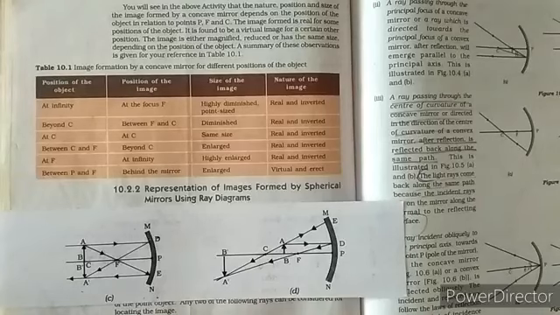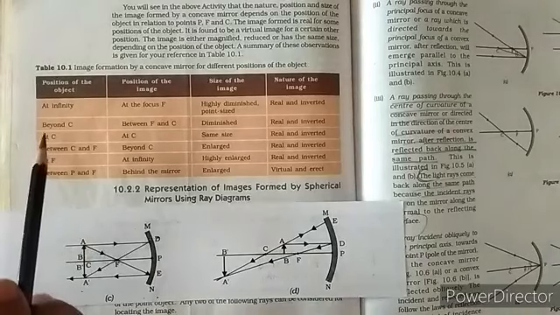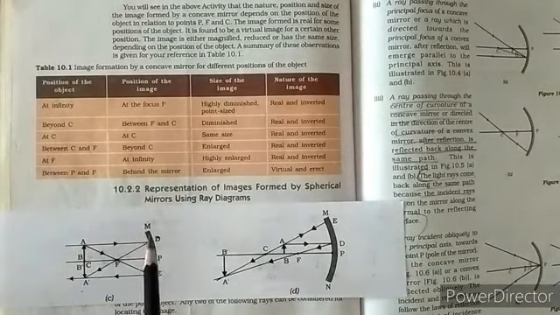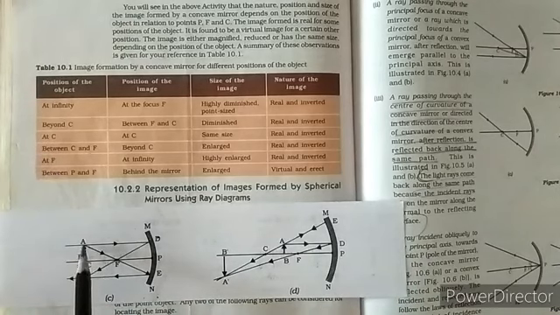Now let's see the second position. Now we have done beyond C. Now the position of the object is at C. Now we have drawn another figure, so you can refer to this figure. You have to take 2 centimeter, another 2 centimeter, and then, keeping the compass at C, you draw the arc, get the mirror, mark M and N, mark the pole, F and C. Okay, and now the object is kept at C. This is the object A, B. The object is kept at C.